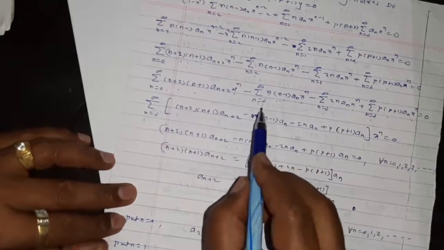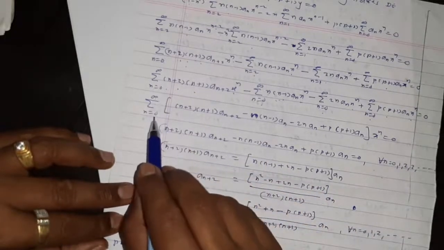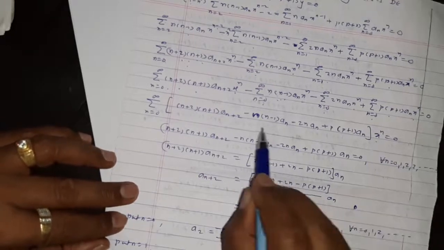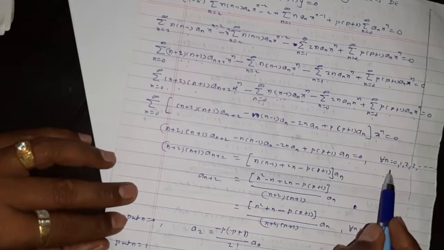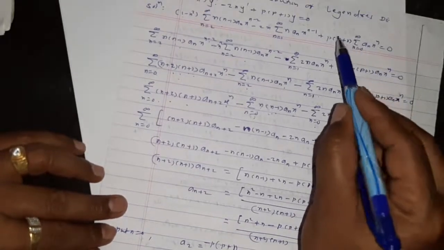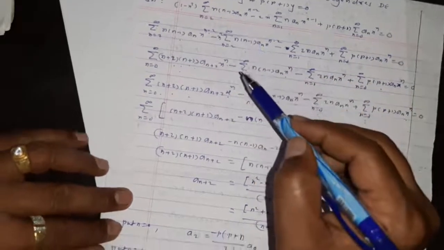That's why we have this. Then take this summation n runs from 0 to infinity as common, x raised to n as common, this bracket. Then this bracket is 0 for all n runs from 0, 1, 2, 3. This is the Legendre's equation, and this is a homogeneous differential equation but without constant coefficients.